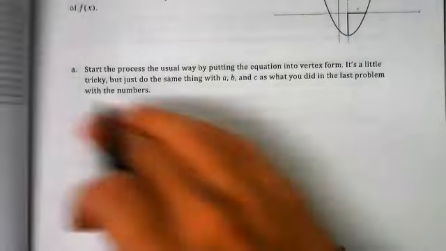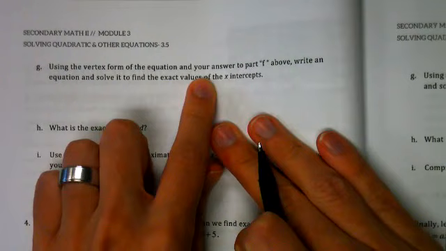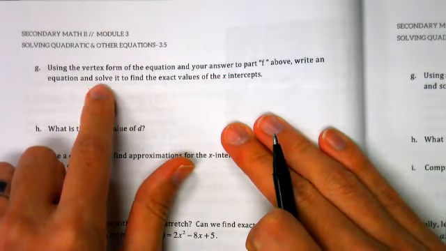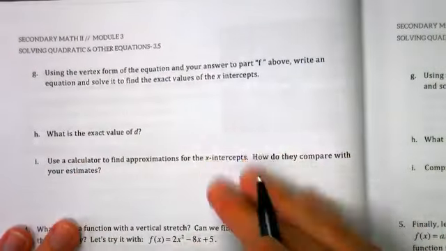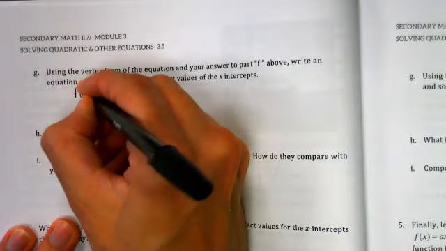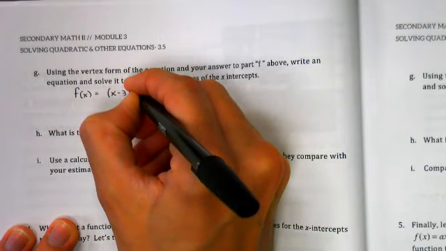Okay, let's keep going. This says using the vertex form of the equation and your answer to part f above, write an equation and solve it to find the exact values of the x-intercepts. So my vertex form equation was f of x equals x minus 3 squared.